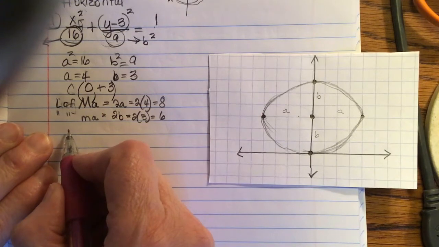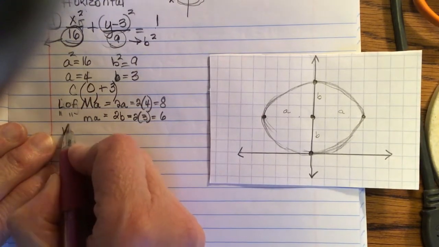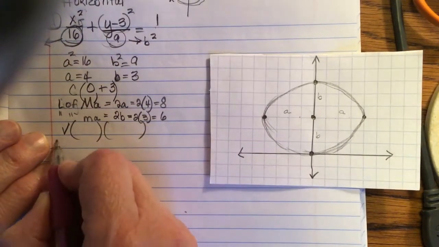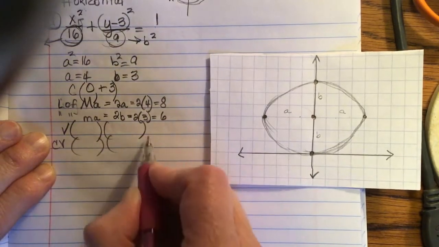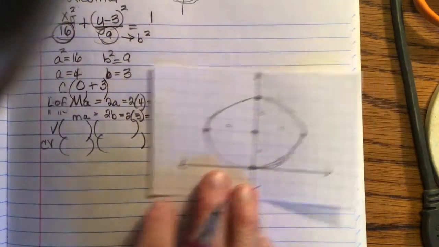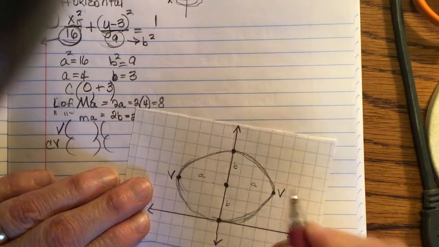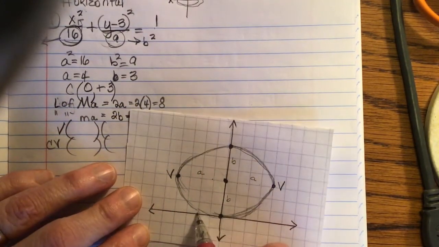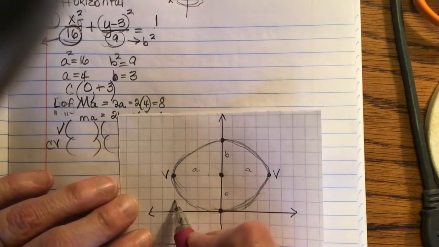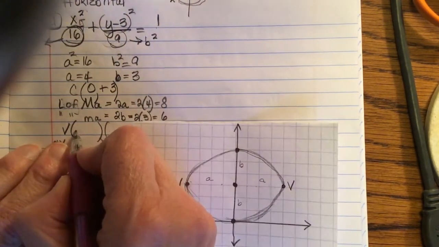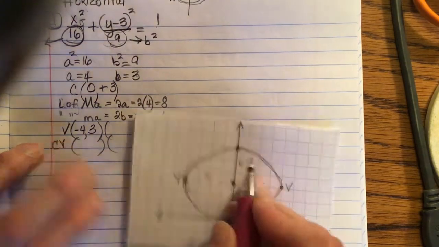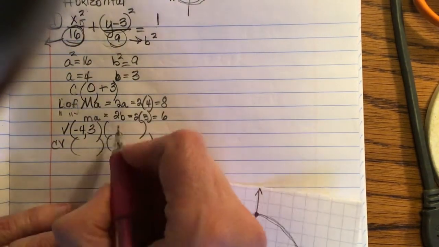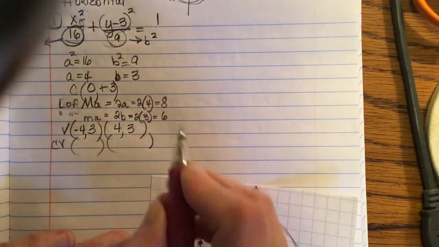So I've got the vertices, and I've got the co-vertices. Now these are easy to do, and you don't even have to use those formulas over there because your vertices are at the end of the long axis. And so you just do your points. I go negative 1, 2, 3, 4, 1, 2, 3. So I've got vertex at negative 4, positive 3, and I've got one at positive 4, positive 3.